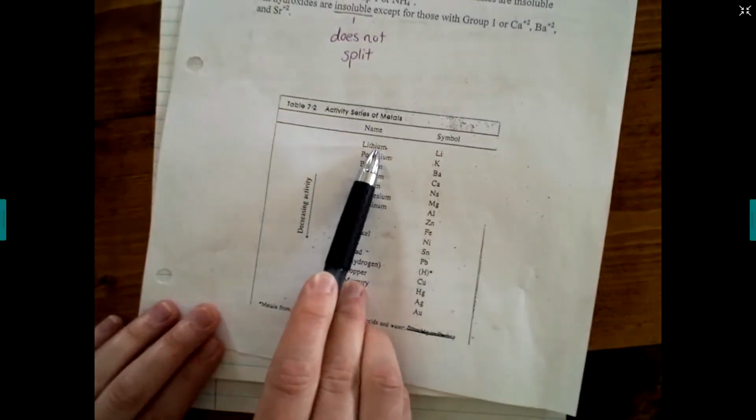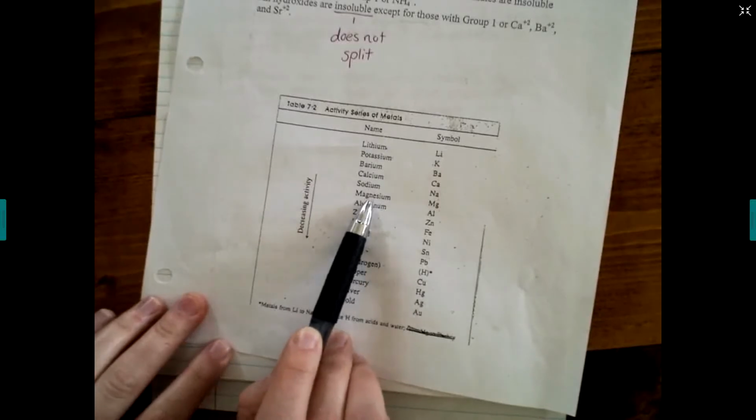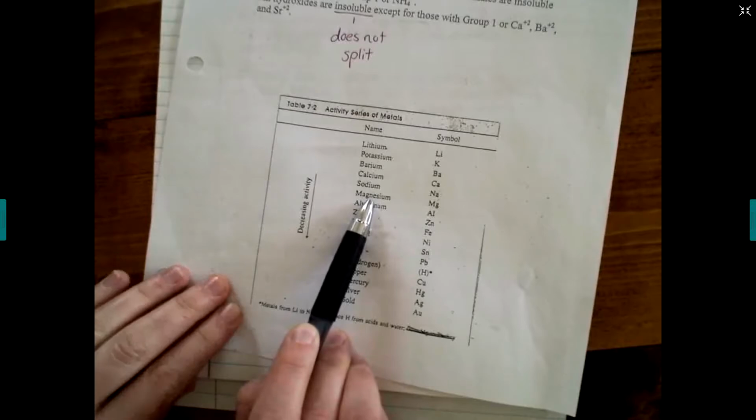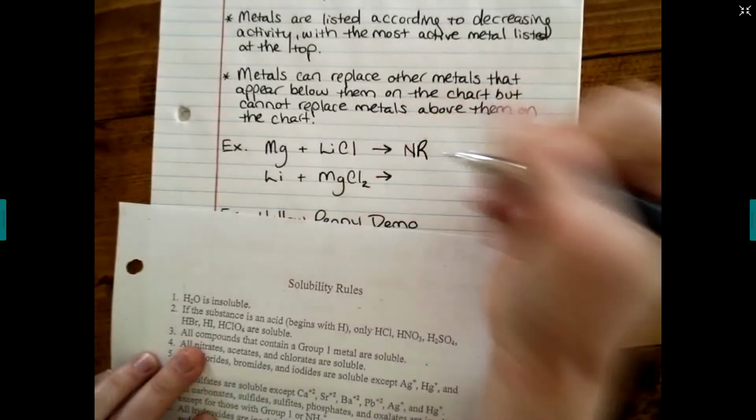Well, if you look at your chart, lithium is at the very top, meaning it is the most active metal, and magnesium is below it. So since magnesium is below it, it is not active enough to replace lithium in that compound. So we would write out to the side, no reaction.